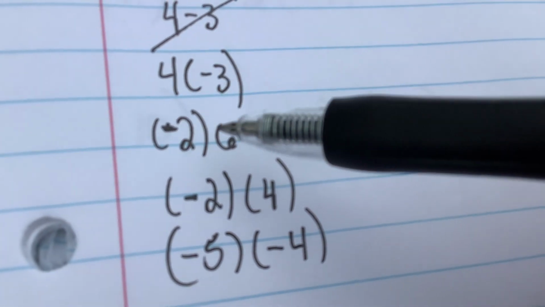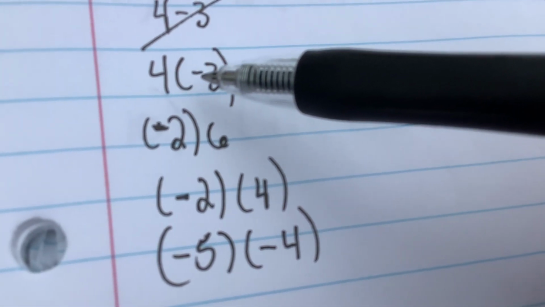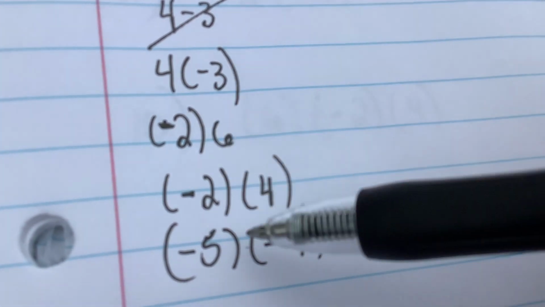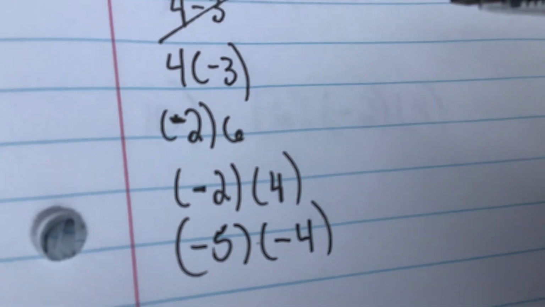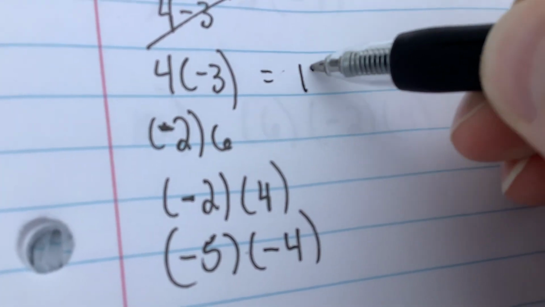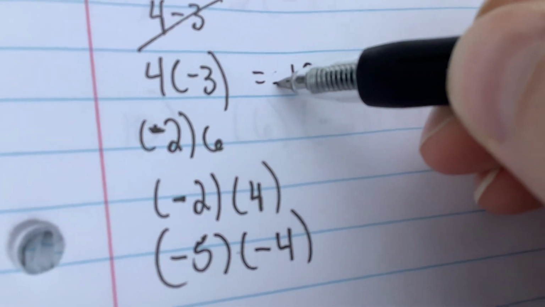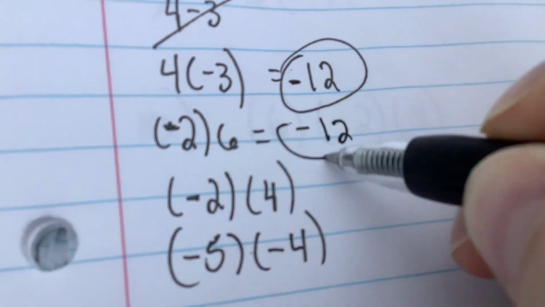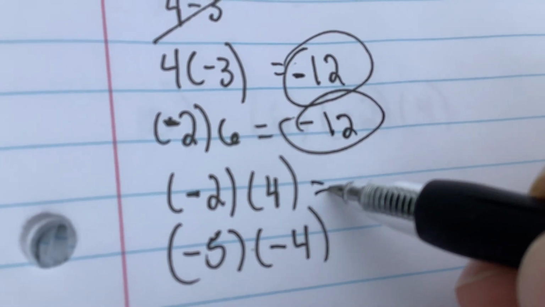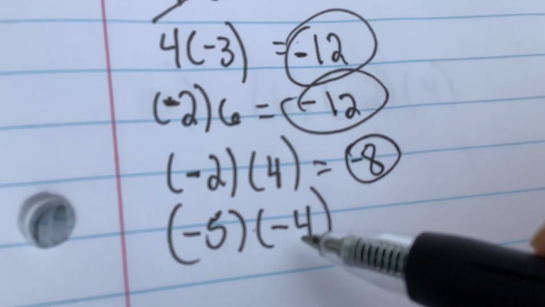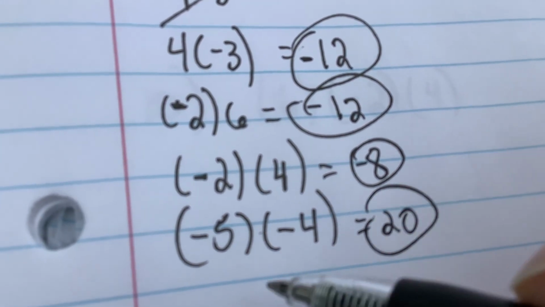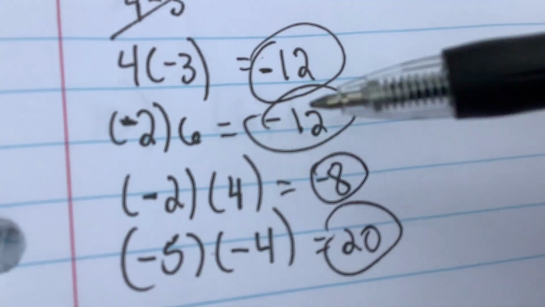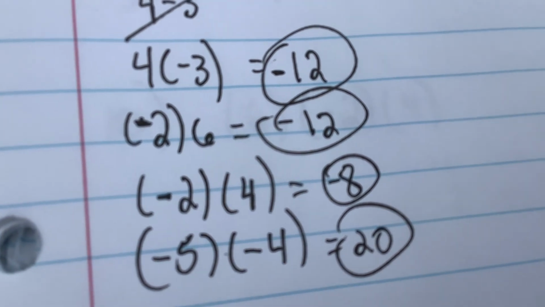And so you're looking through and you're saying, okay, you got a number, you got a parentheses, there's nothing in between, nothing in between, nothing in between the two parentheses. So these are all multiplication problems. Then you just multiply 4 times 3, and because one's positive, one's negative, it's a negative 12. Same thing here, negative 12. Here's a negative 8. And this is a positive 20. Because you got a negative times a negative. So like the rules, like I said, are easy. Negative times a negative, positive. One of each, negative. And so that it follows that the whole time.